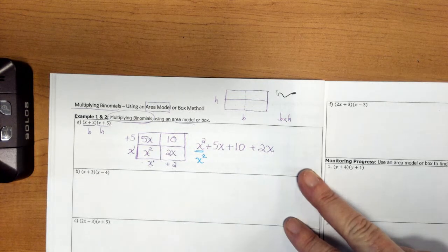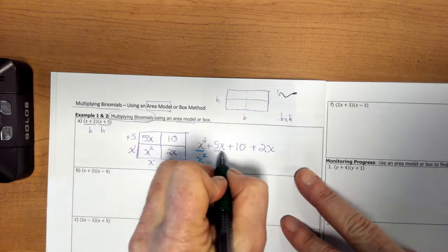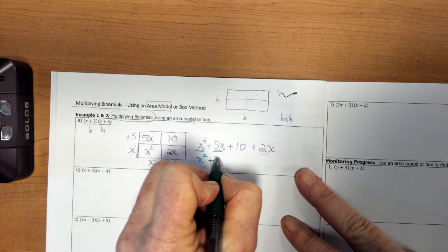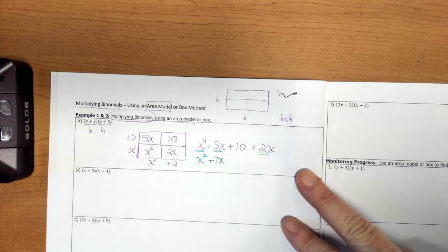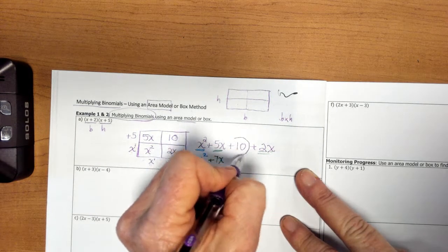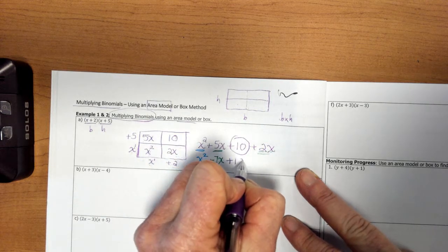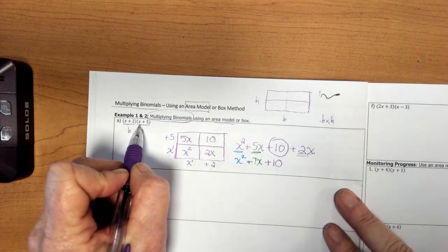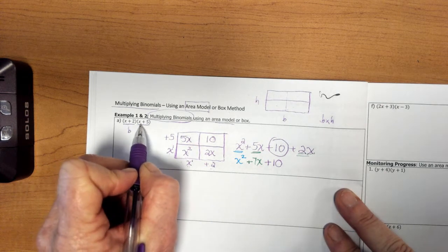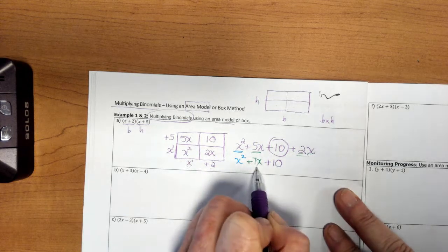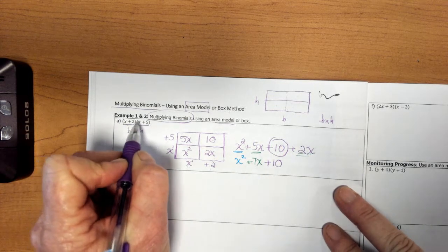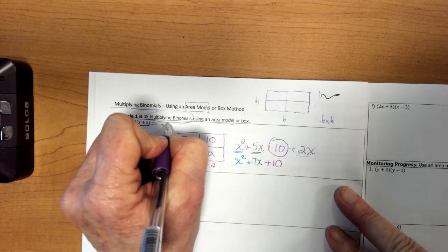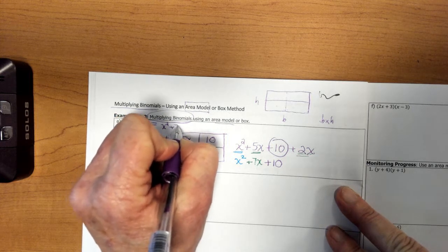So then what else do I have? I have x values right here. I have 5x, and I'm going to add 2 more x, so I got 7x. And then what's my last? I've got my lone number of 10, so I'm going to write plus 10. So I have just multiplied these 2 binomials, and I got a solution here. So x plus 2 times x plus 5 is equal to x squared plus 7x plus 10.